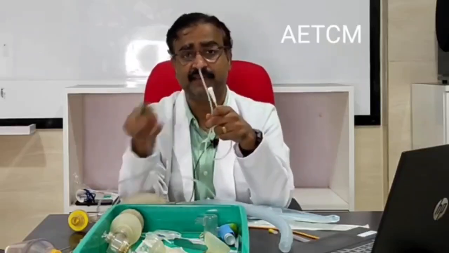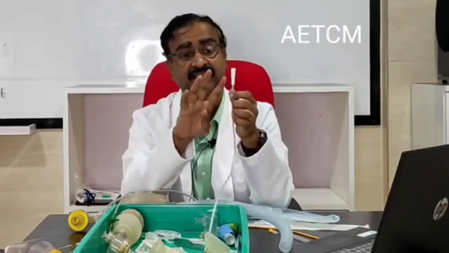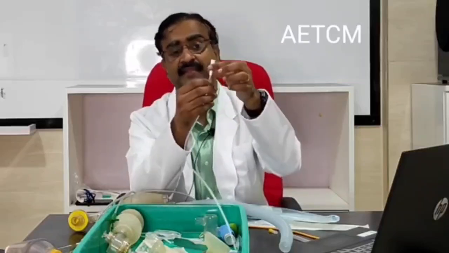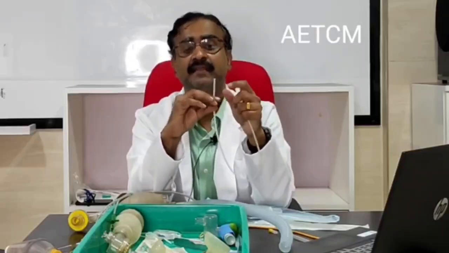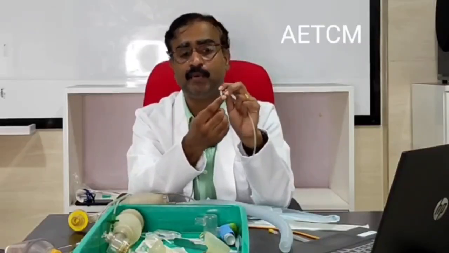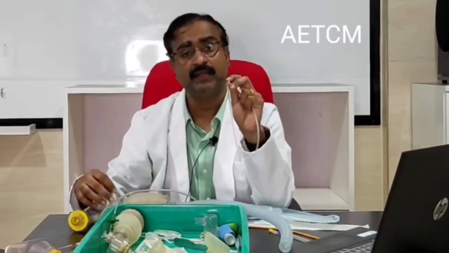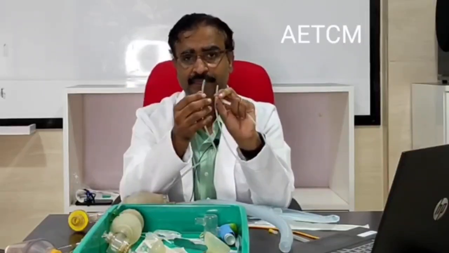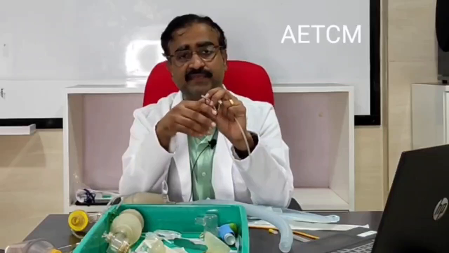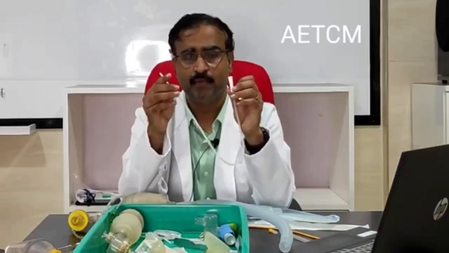The other difference that you find in a suction catheter is that there is no lead line. There is no lead line across this tube at all. The other thing that you find as a difference is that the suction catheter has a bore at the end, which is not present in a feeding tube. Okay, so these are the few distinct features of a suction catheter. Now, why is it so?